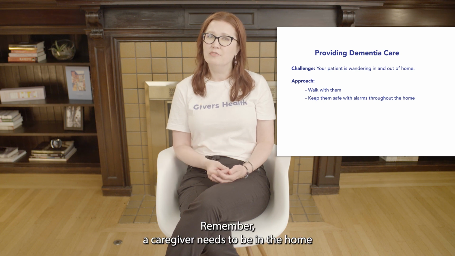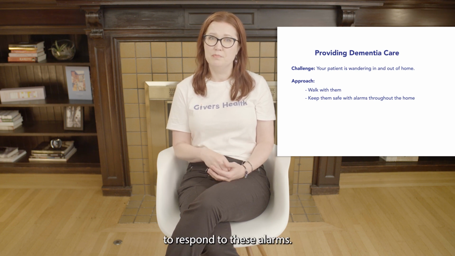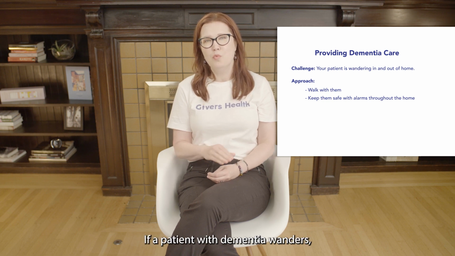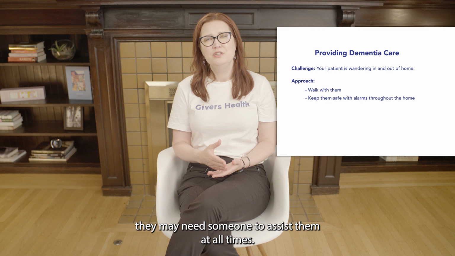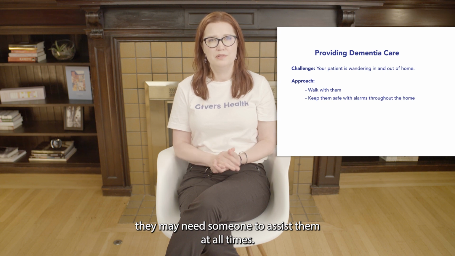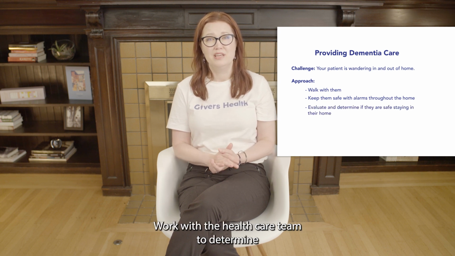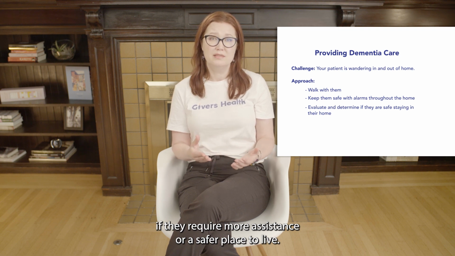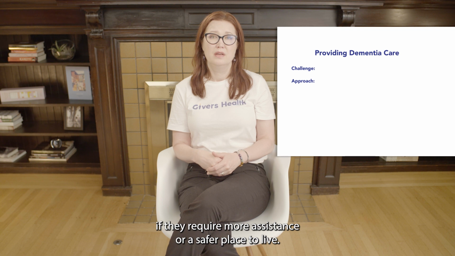Remember, a caregiver needs to be in the home to respond to these alarms. If a patient with dementia wanders, they may need someone to assist them at all times. Work with the healthcare team to determine if they require more assistance or a safer place to live.